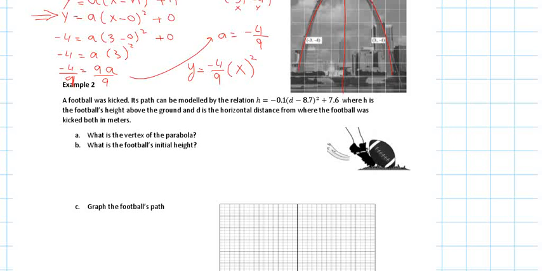So a football was kicked. Its path can be modeled by the relation h equals -0.1(d - 8.7)^2 + 7.6, where h is the football's height above the ground and d is the horizontal distance from where the football was kicked, both in meters. What is the vertex of the parabola? That's right. So the vertex is (h, k). So in this case, it's (8.7, 7.6). Okay?